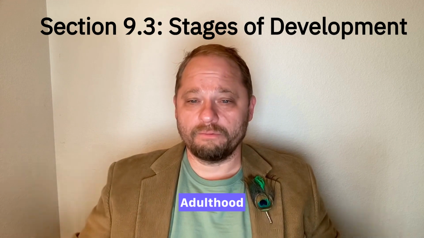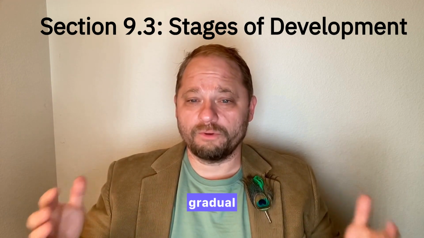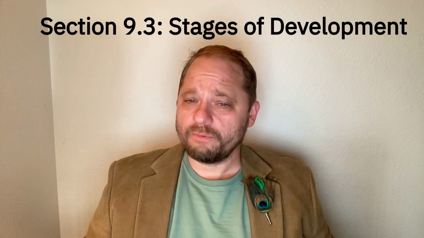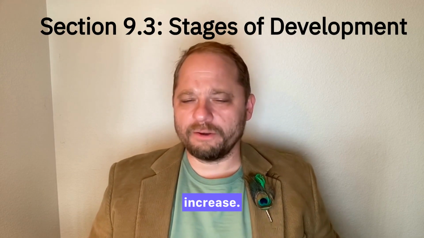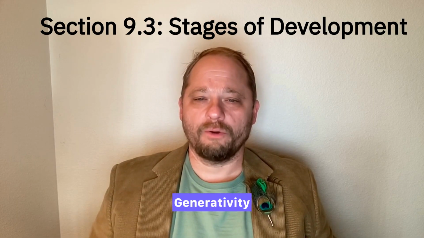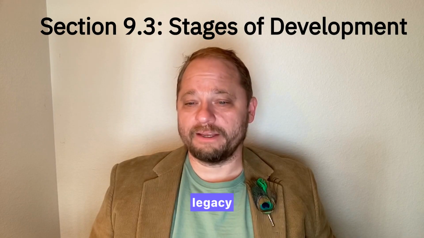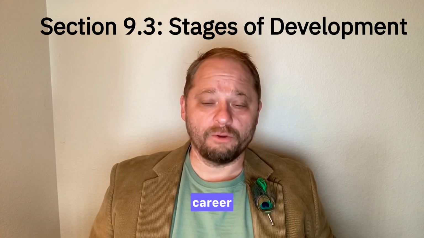Middle adulthood, 40s to 60s. Physical: gradual decline in strength, flexibility, and senses. Cognitive: some slowing of processing, but knowledge and expertise increase. Psychosocial: Erikson's generativity versus stagnation, focus on productivity, contribution, and legacy, e.g., parenting, career achievements.